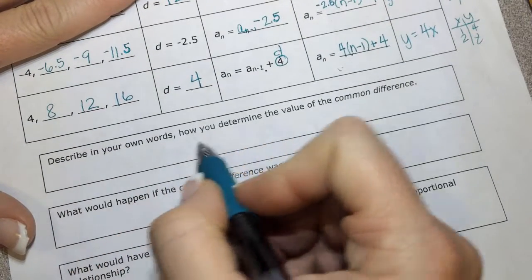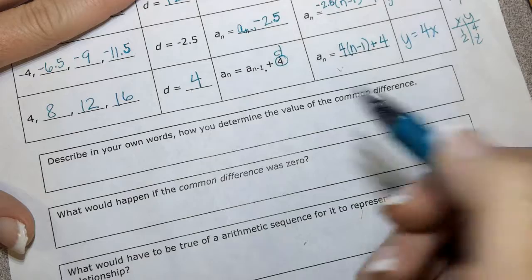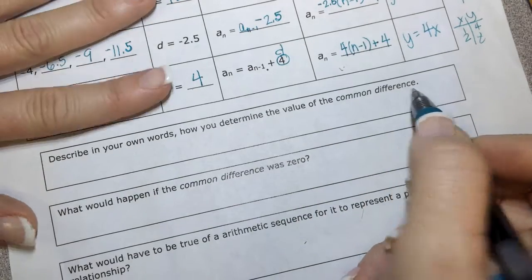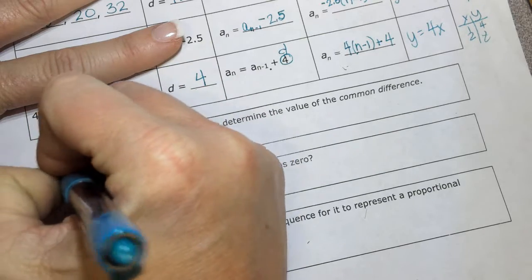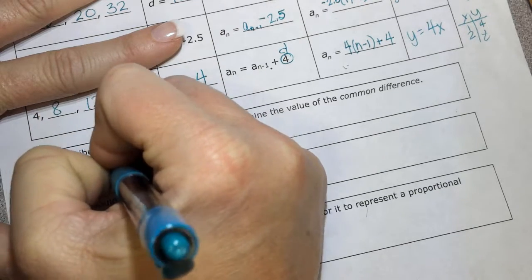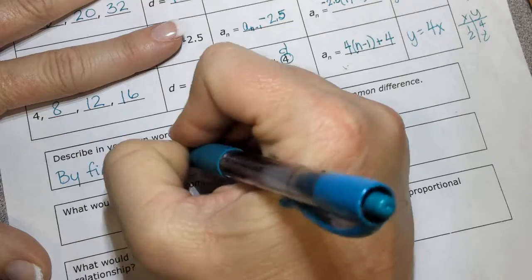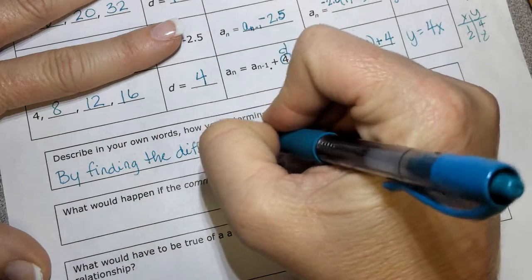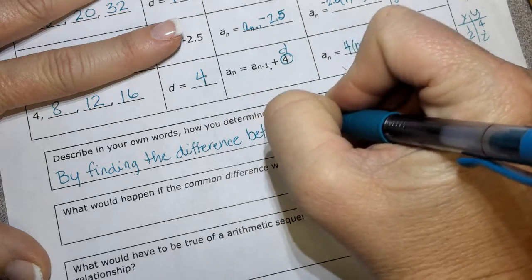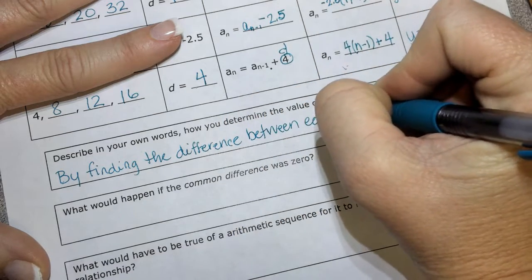So now describe in your own words how you determine the value of the common difference. So we find this value by finding the difference between each term value.